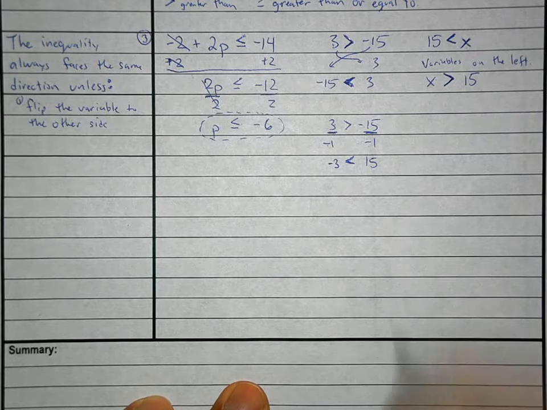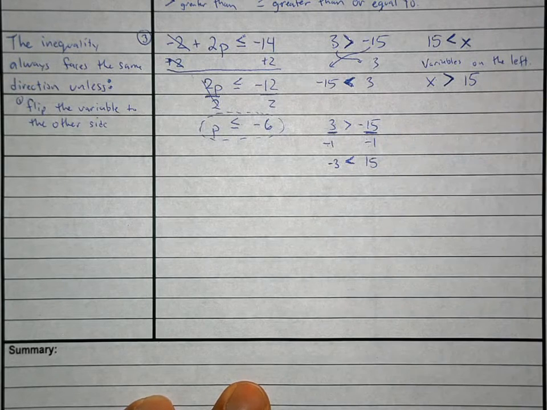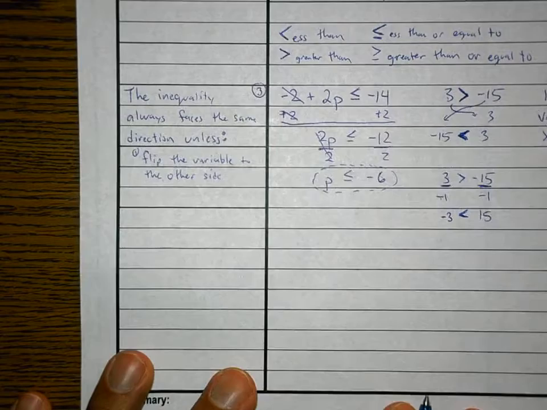Anytime we're working a problem, if we multiply or divide by a negative, we have to flip the inequality symbol. That's our other way.